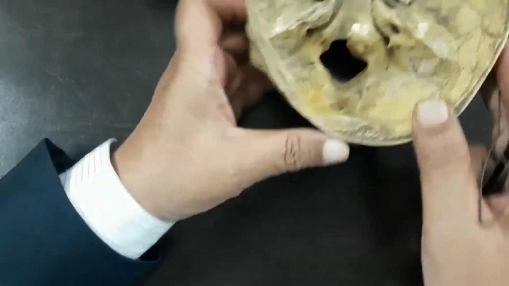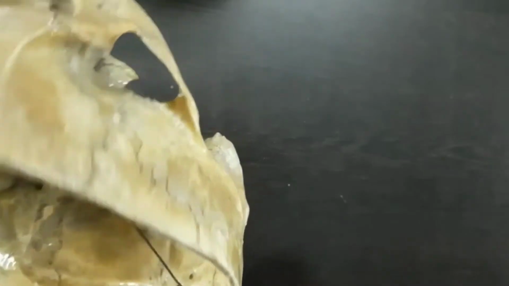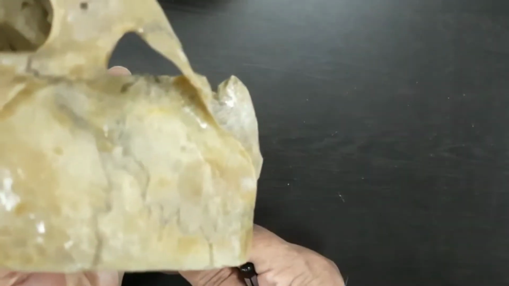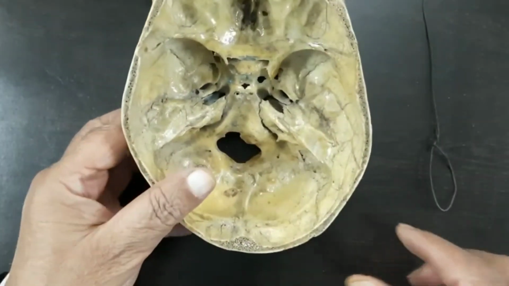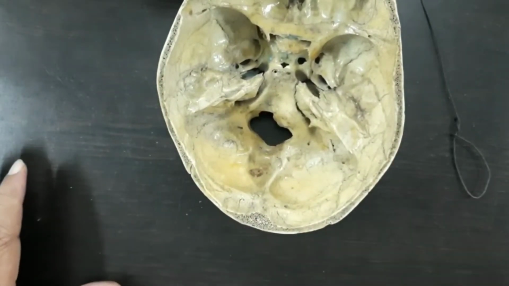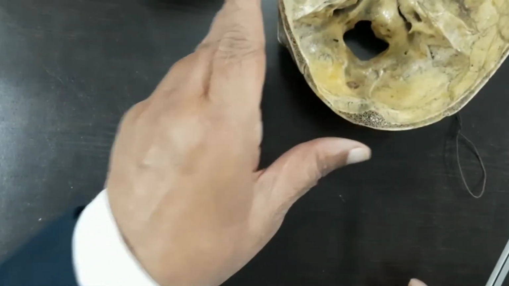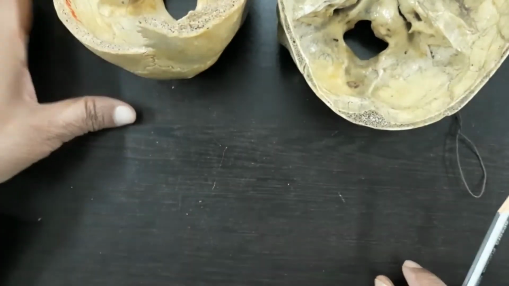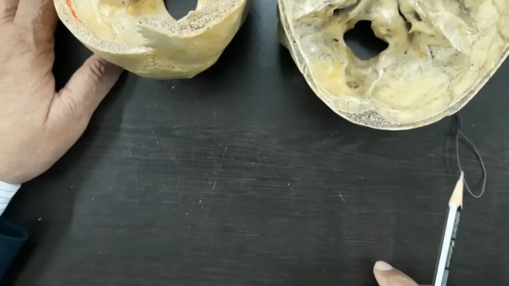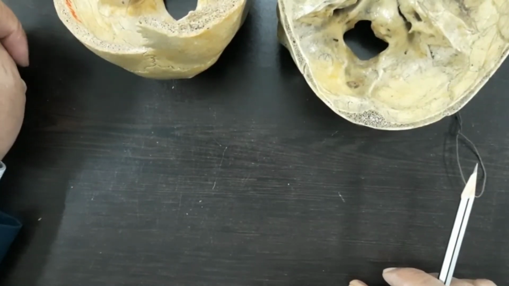Now this superior orbital fissure communicates, if you put the wire in this superior orbital fissure, it will come outside into the orbit. See this? It has come outside into the orbit. So it communicates with the orbit, and there are so many structures which pass through this superior orbital fissure that I will tell you in detail in a separate video, where I will tell you which structures pass through the foramina and fissures present in the floor of the base of the skull. So this is the superior orbital fissure.